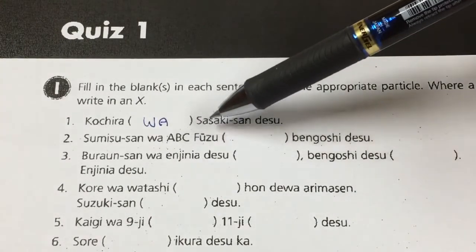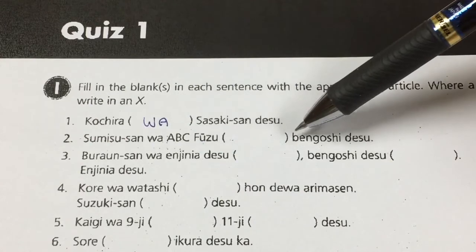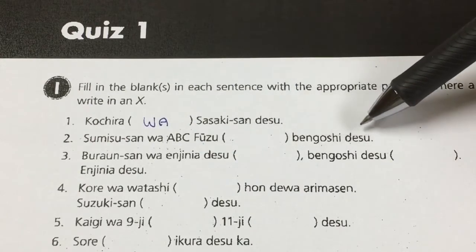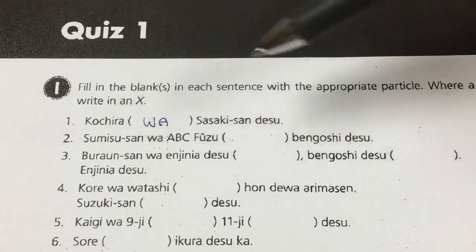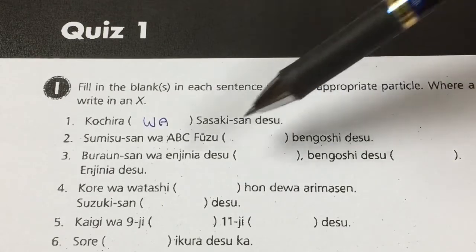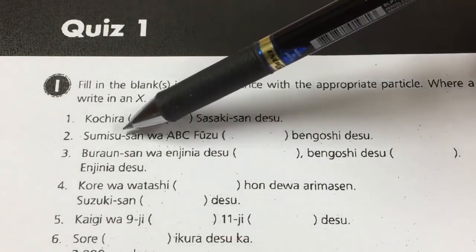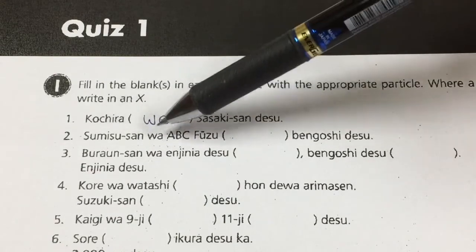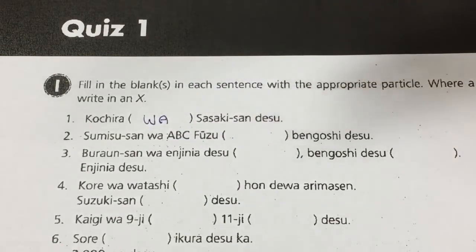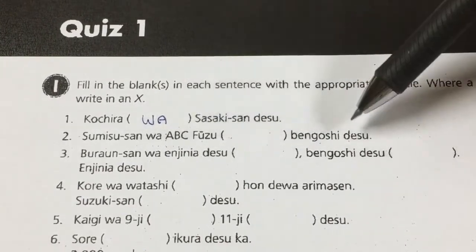Smith-san wa ABC Foods blank bengoshi desu. Mr. Smith is the lawyer of ABC. We already have this wa, right? We can use wa only once in a sentence. So we are looking for another particle to make a complete meaning.